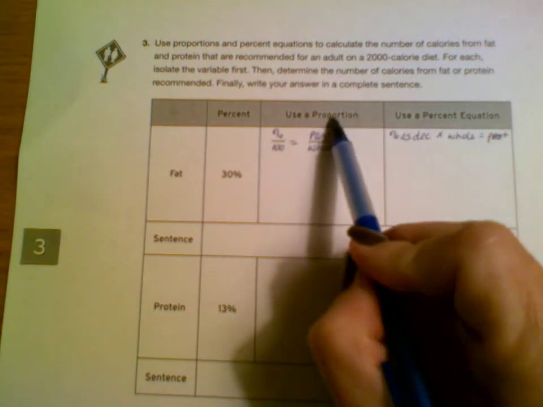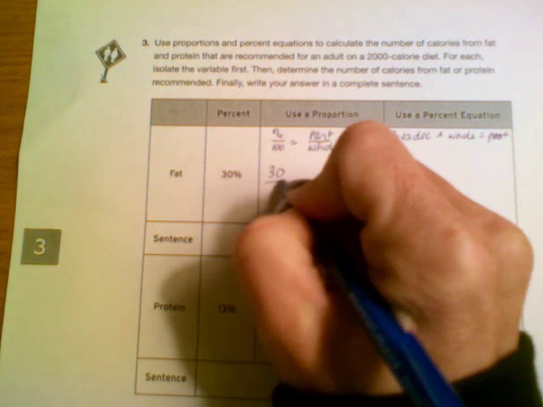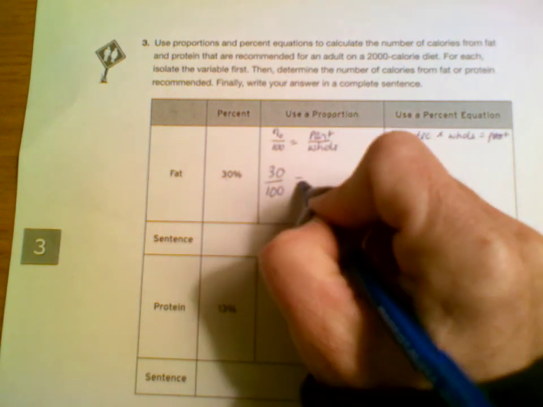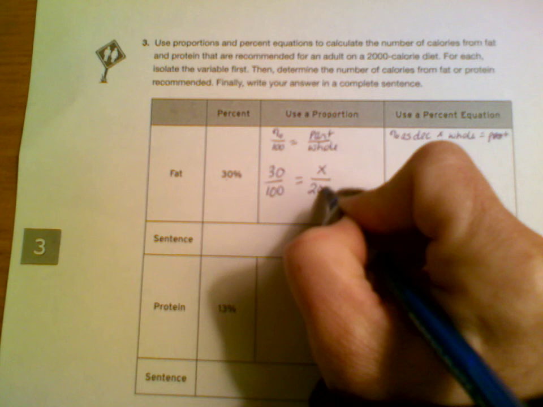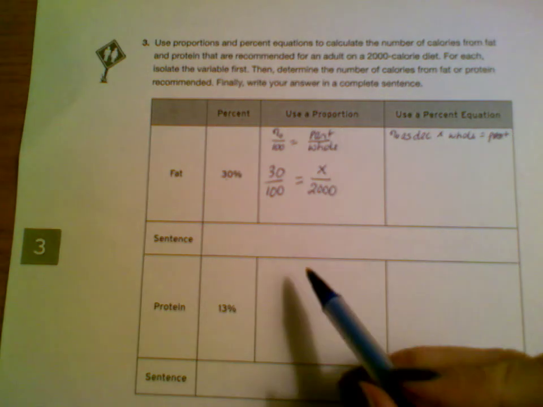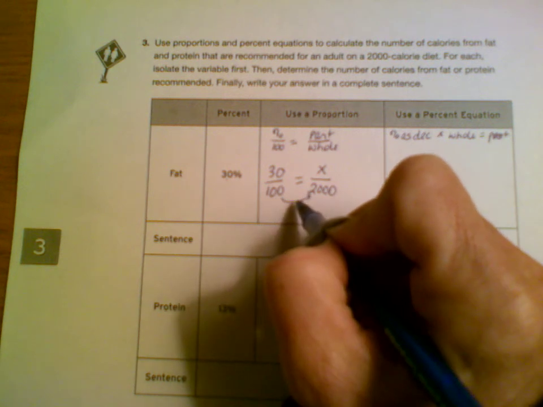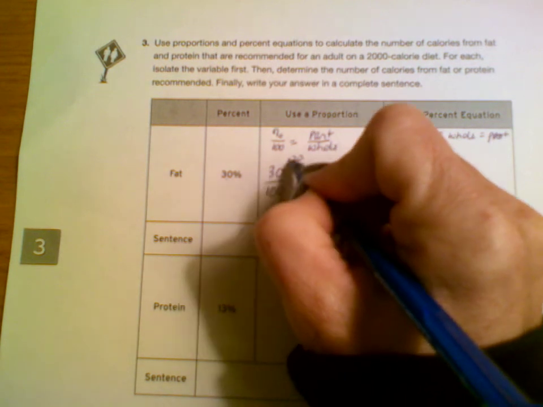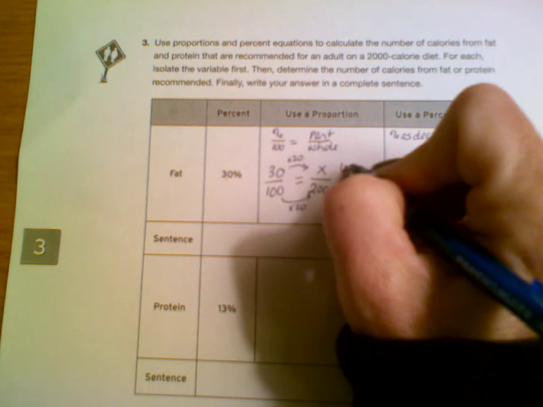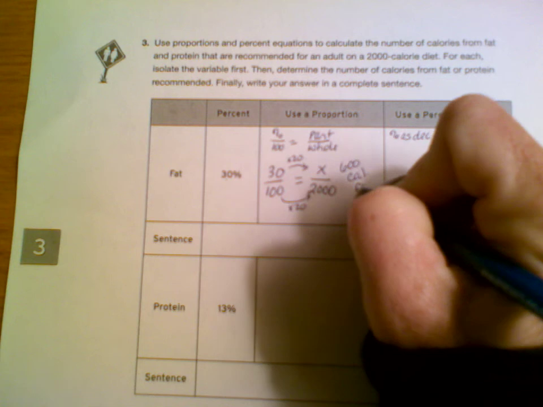I'm first going to use my proportion. 30 is the percent over 100 equals, I don't know the amount of fat, but I know my whole is a 2,000 calorie diet. Again, I might just see that this is an easy one to scale up, times 20. 3 times 2 is 6, and then the 2 zeros. So that means 600 calories from the fats.